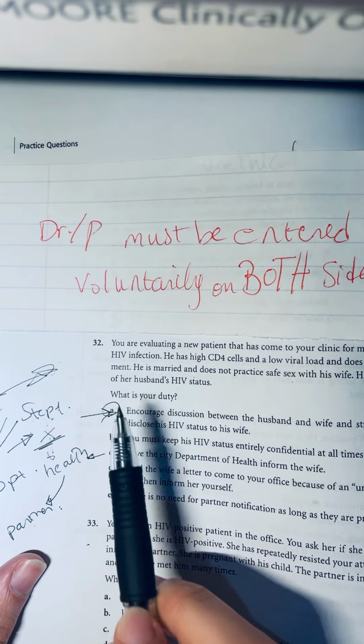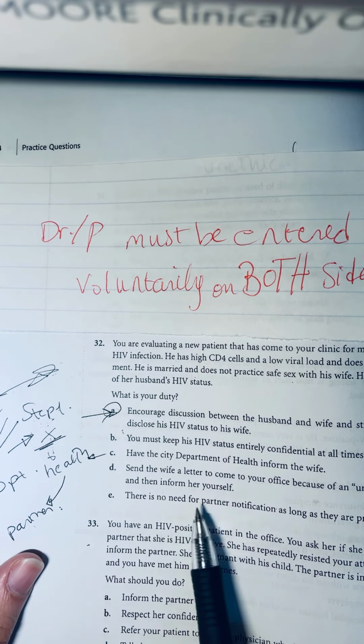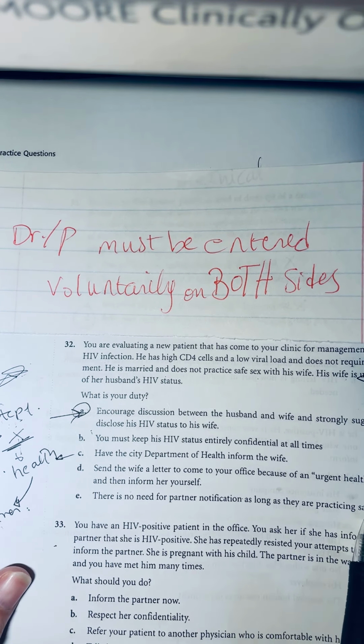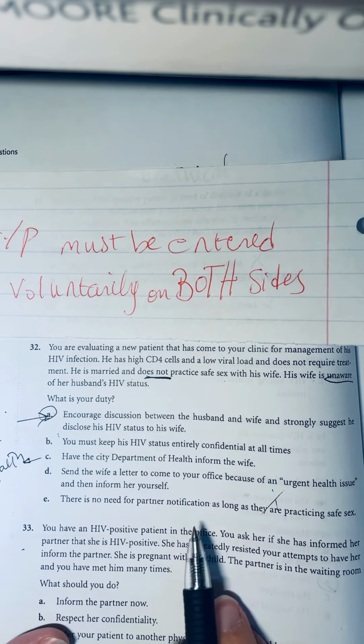And so your duty right now at this stage is to encourage discussion. And there is no need for partner notification as long as they're practicing safe sex. They already mentioned in the question that they do not. So this is probably irrelevant.